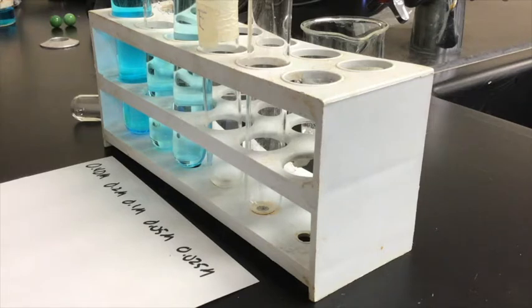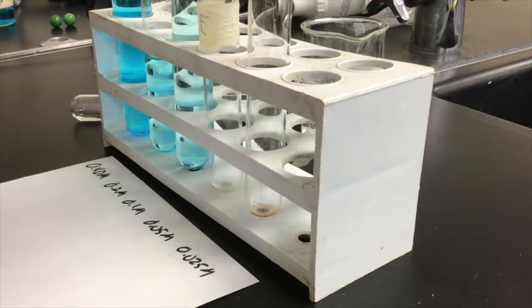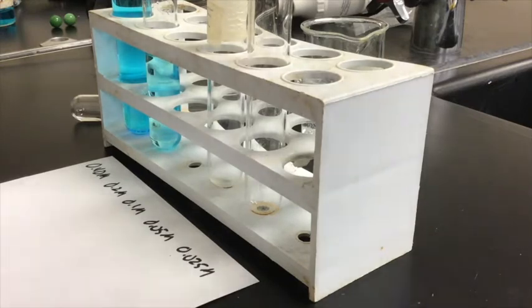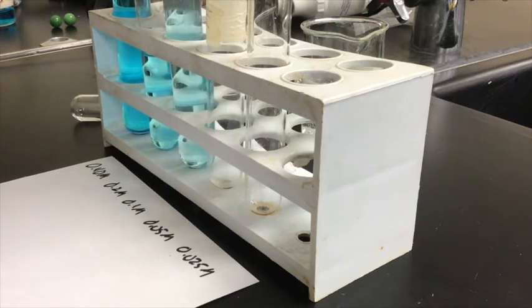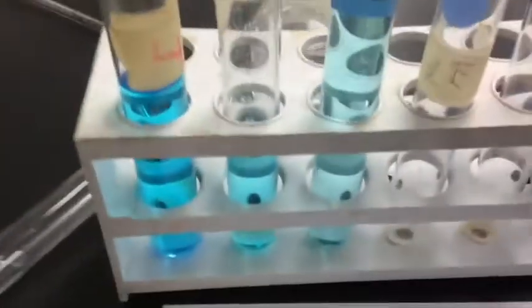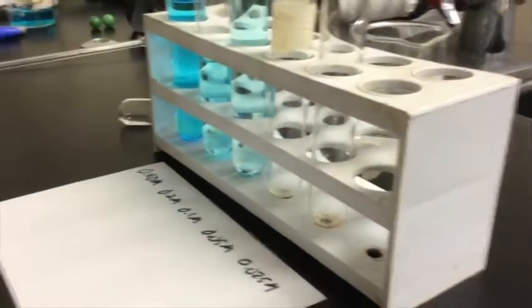So I started at 0.4, and I took 10 and added 10 of water, and that cut it to 0.2. And then I took 10 of the 0.2 and added 10 of the water, shake that up, and that cut it to 0.1. So now I have cut that in half again. Again, if we take a look at this, you can definitely tell that these are getting lighter and lighter as we go along with them.